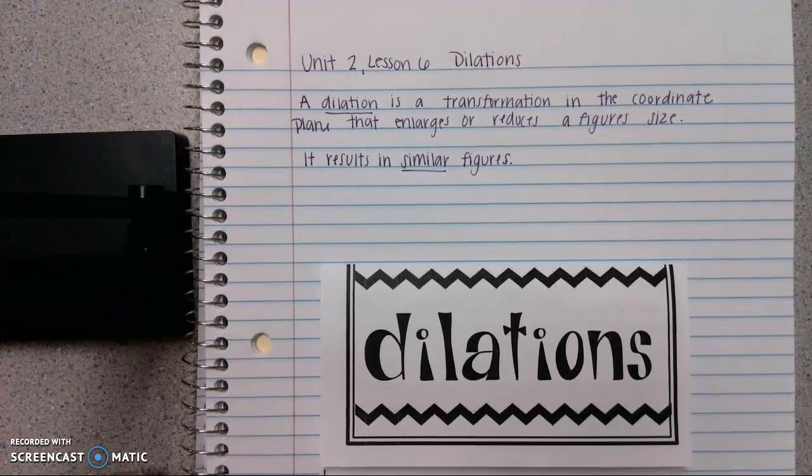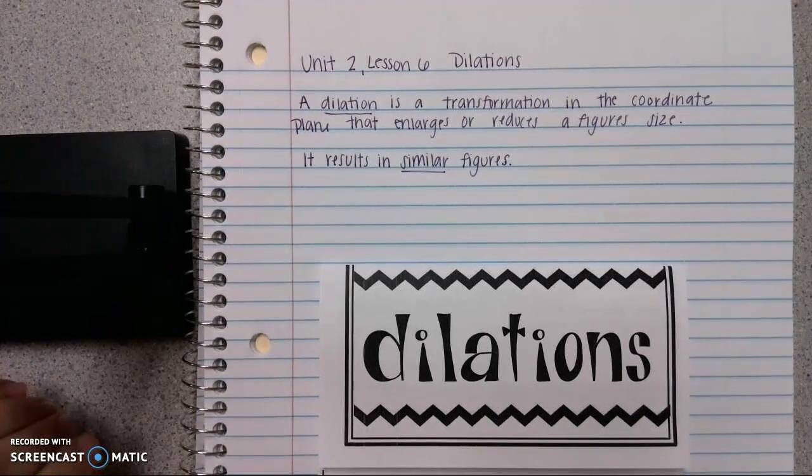Alright, ladies and gentlemen, welcome back. This is our last section in Unit 2. Alright, Unit 2, Lesson 6, Dilation. Let's jump right into it and get started.